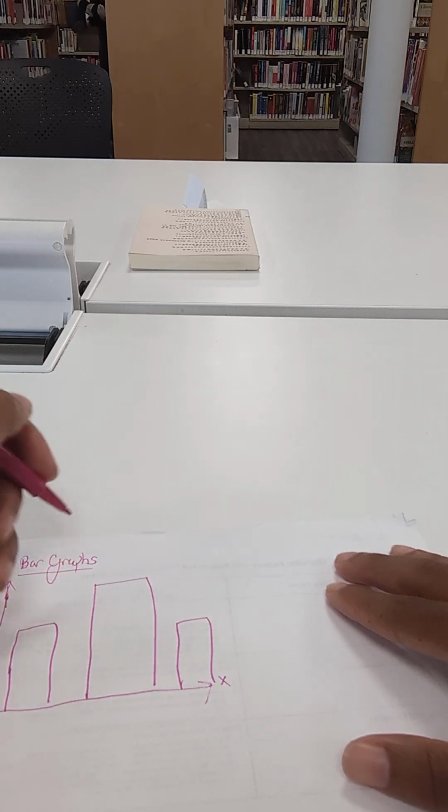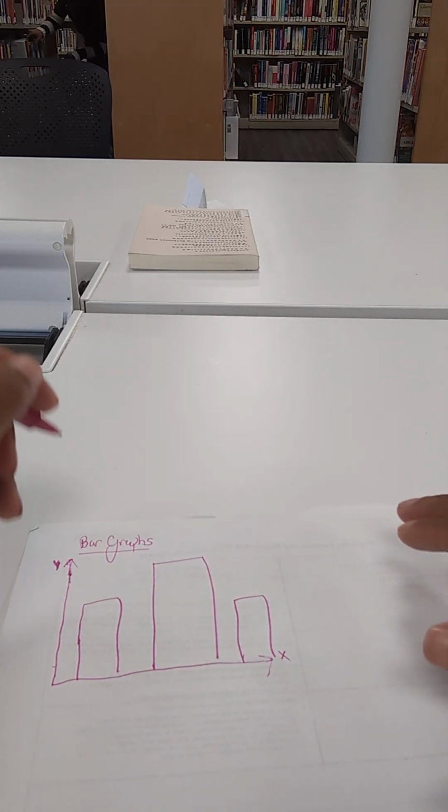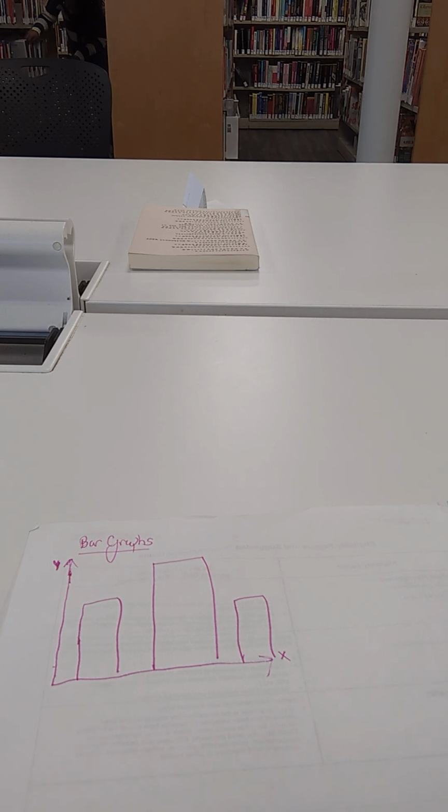In this case, this is called a vertical bar graph, right? There are other types of bar graphs, like a horizontal bar graph, but for the purposes of this video, we're going to only talk about vertical bar graphs for today, right?